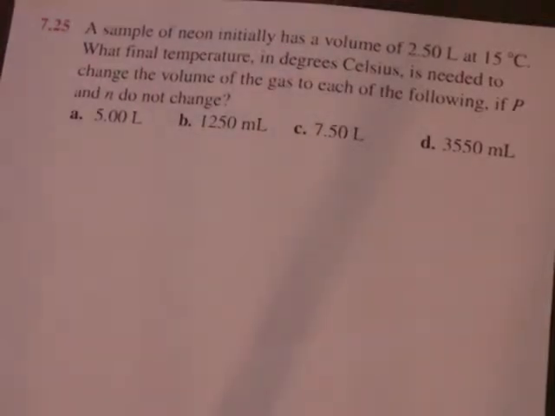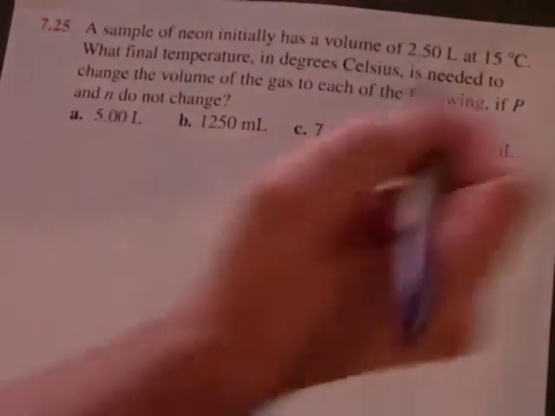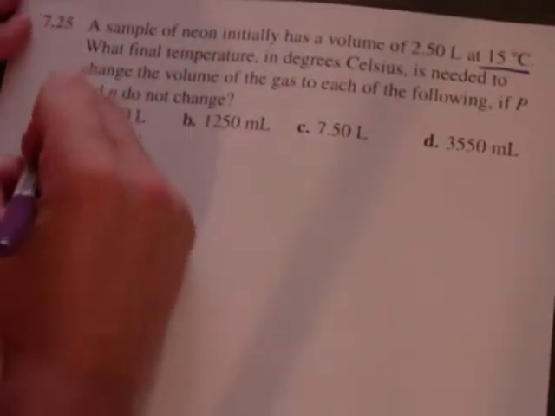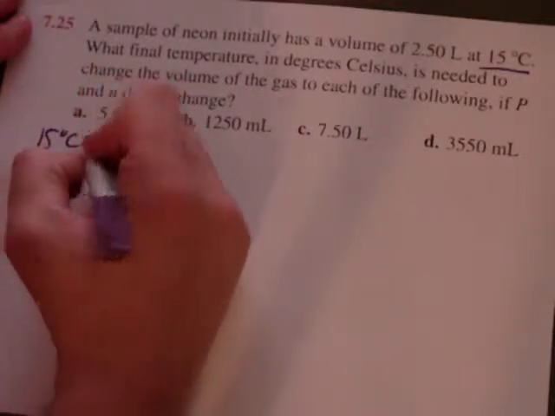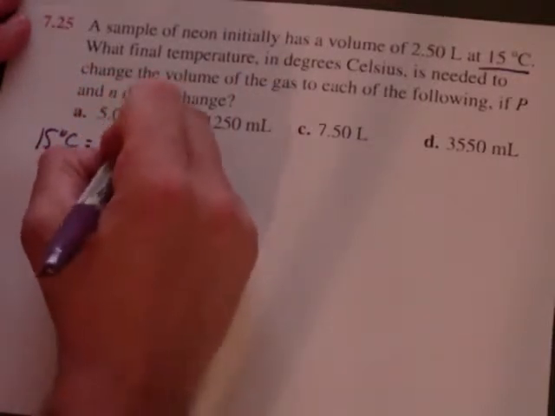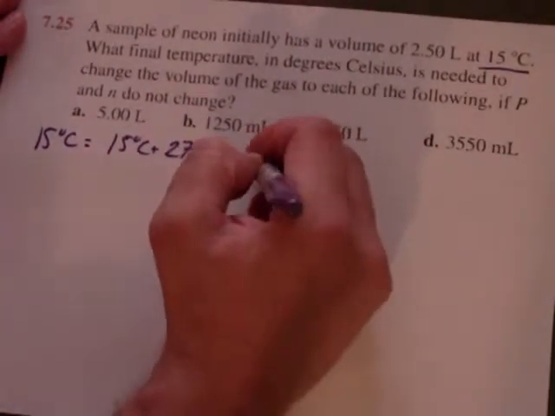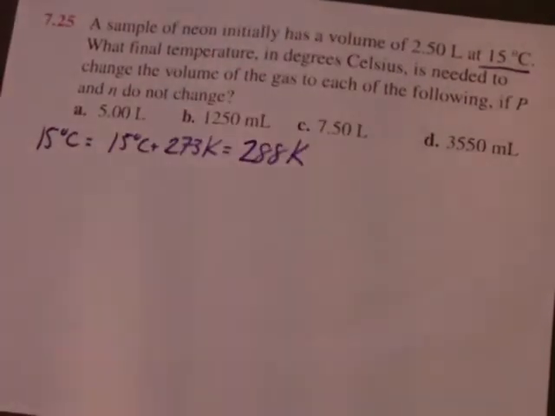One thing you want to pay special attention to is the temperature. Whenever we have a gas problem, or really most chemistry problems, if we have a temperature in degrees Celsius, we want to convert degrees Celsius to Kelvin. That's what we'll do initially. 15 degrees C plus 273 gives us 288 Kelvin. So we just add 273, and that's how you get Kelvin.